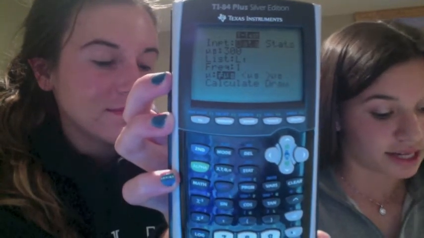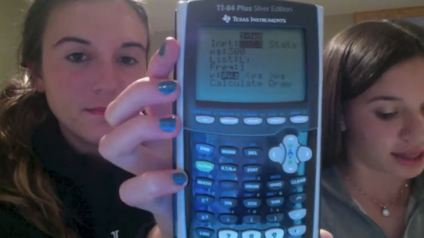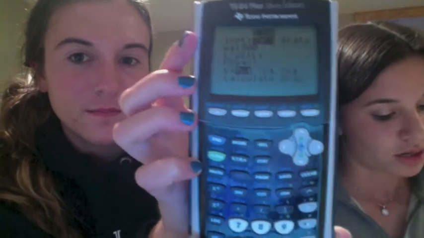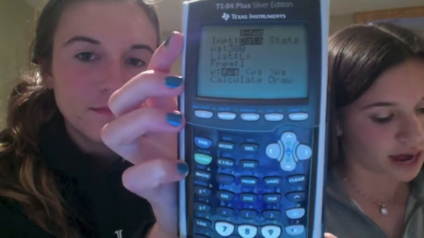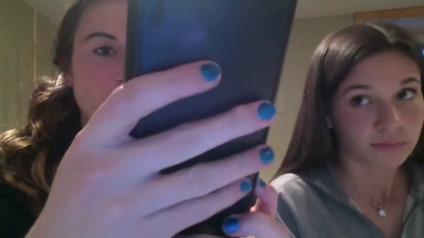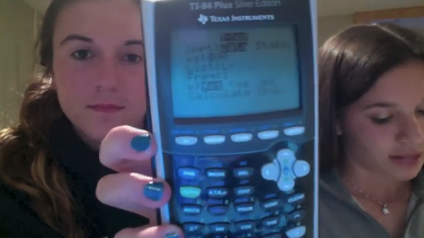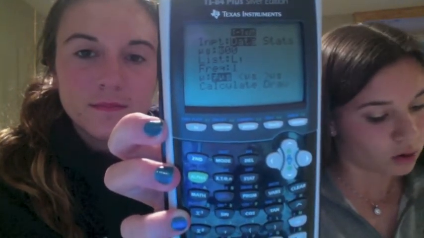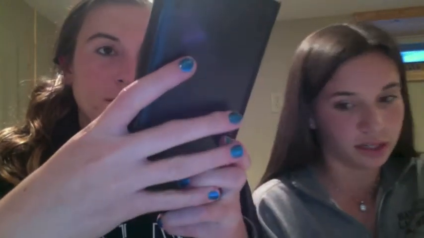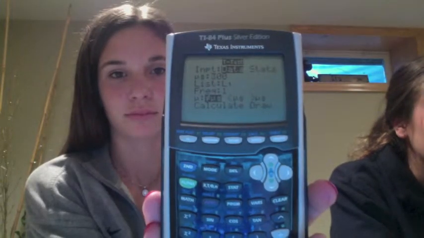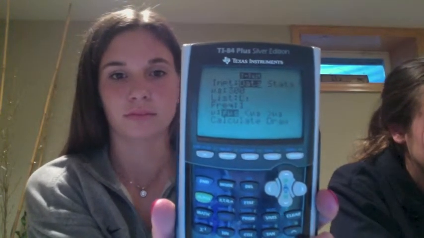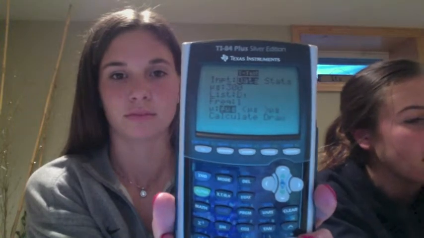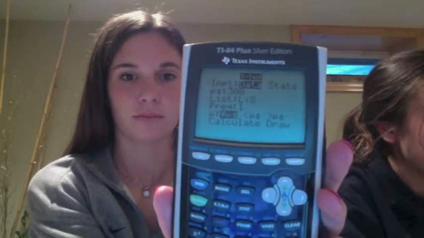Since the data is in a list, make sure the word Data is highlighted on the calculator. Use the arrow key once to bring you down to mu sub 0. Type in the number 300 since cola bottles should contain 300 milliliters of cola. Then use the arrow key again to bring you down to List. Then hit the second button and then hit the 1 button. This makes it List 1. Then use the arrow key down twice.